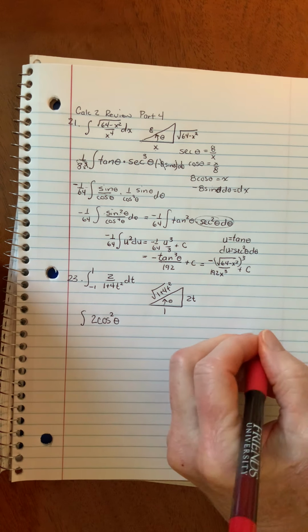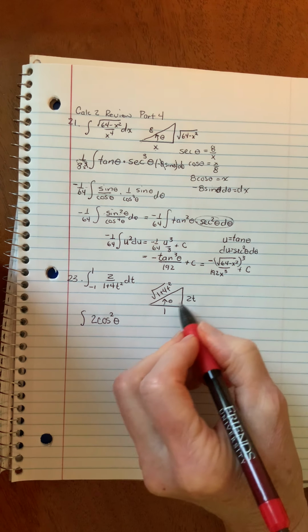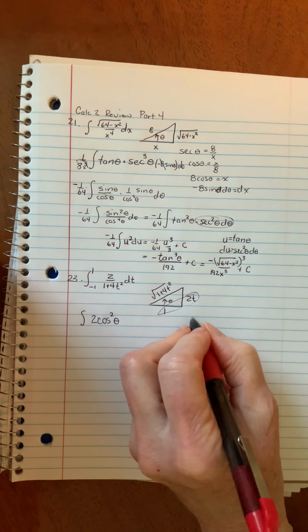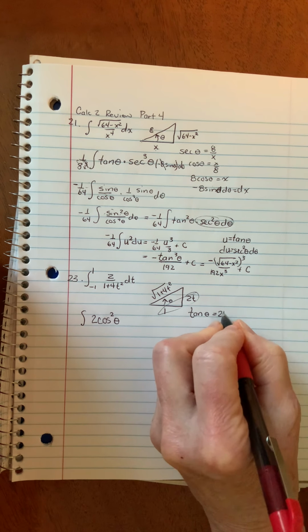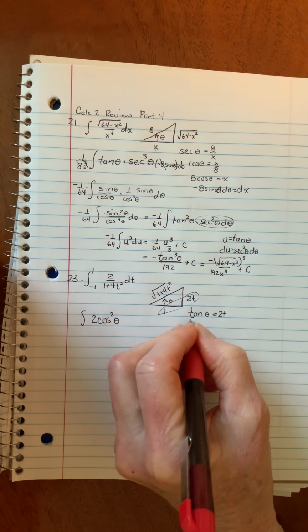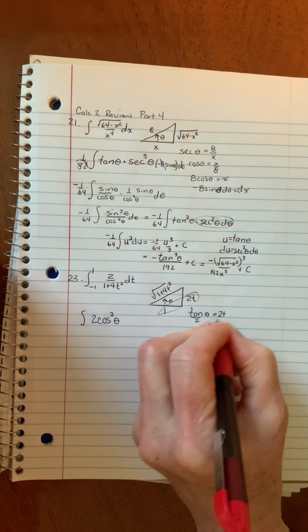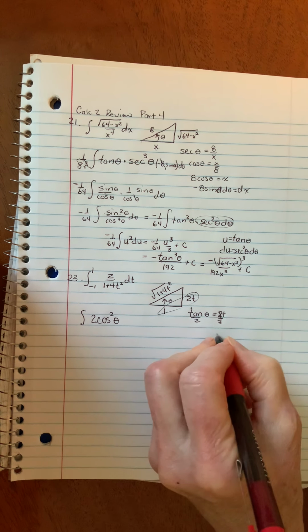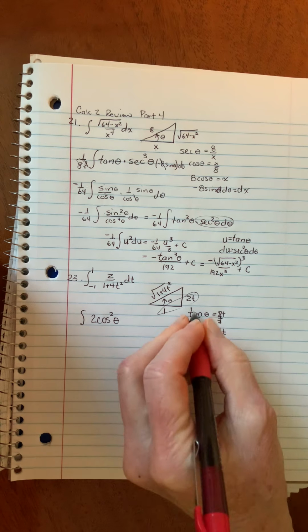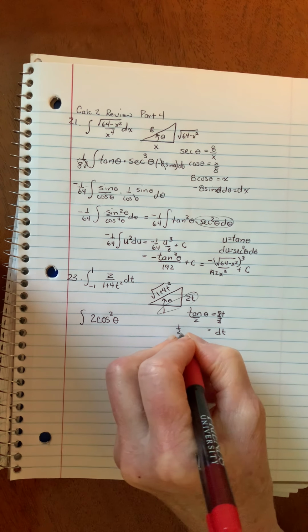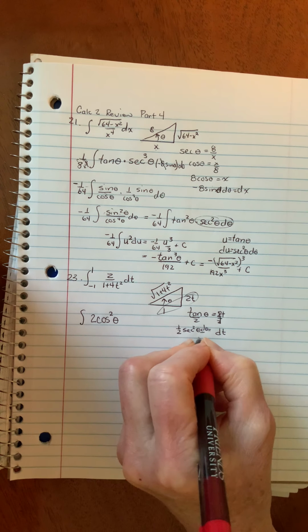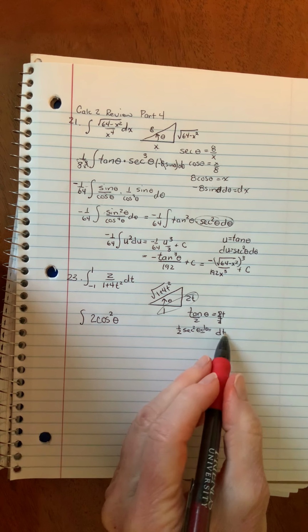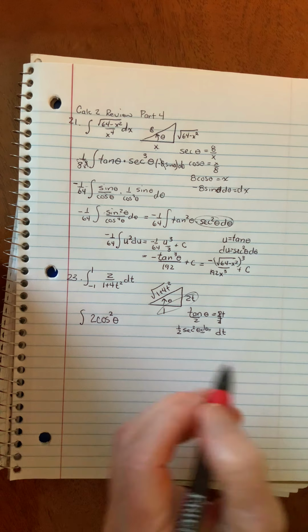Now what's dt? Well, I'm going to take the simplest look of t. So I know that the tangent of theta is 2t. So if I take the derivative, let me divide by 2 just to get t by itself. So here I get dt. Derivative of tangent is secant squared d theta. Okay, so dt equals 1/2 secant squared of theta d theta.